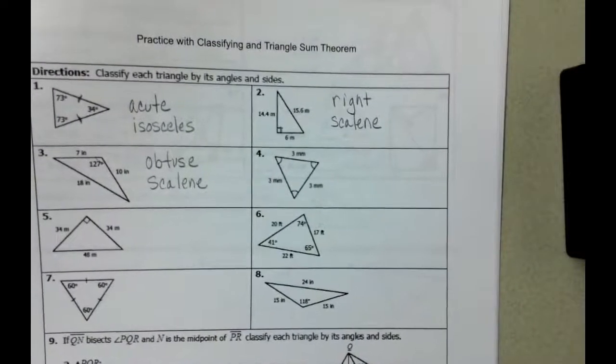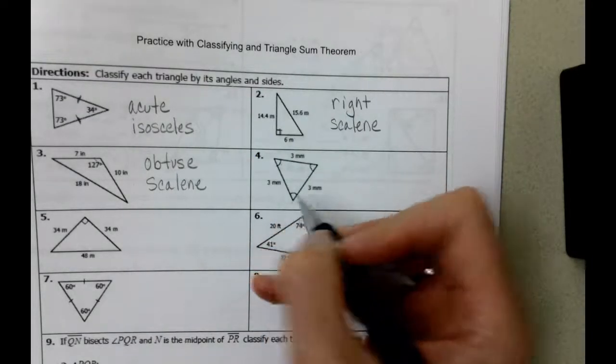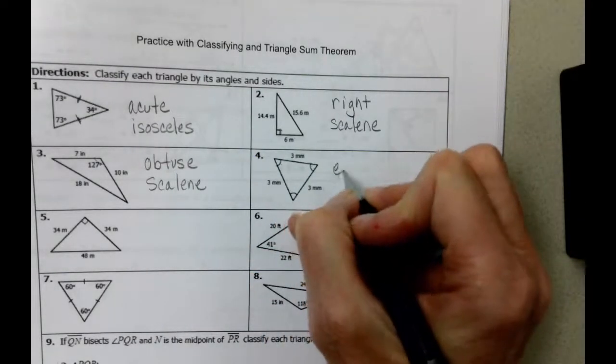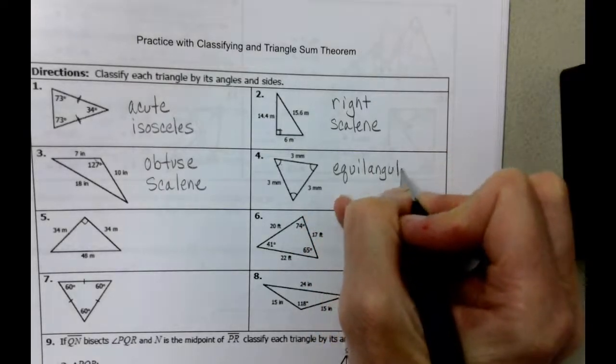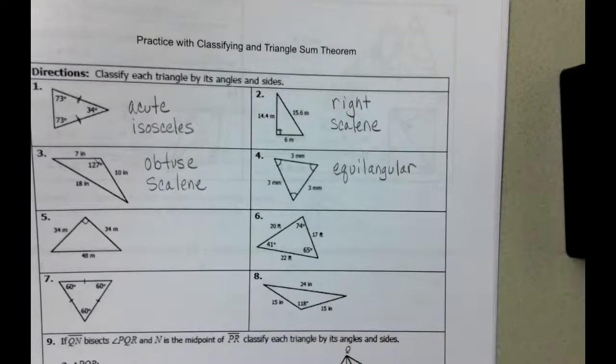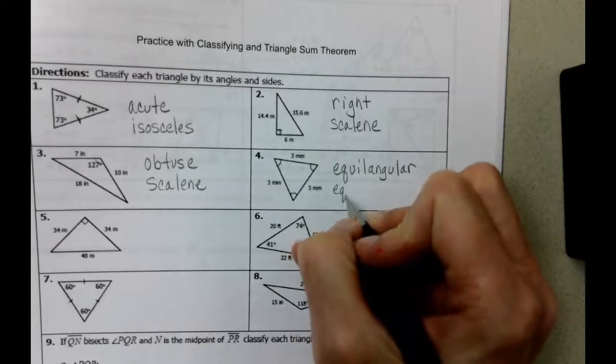Problem number 4, check with your geometry teacher, but if we start with the angles, 3 congruent angles, that's going to be equiangular. And then with regard to sides, we do have 3 congruent sides, so equilateral.